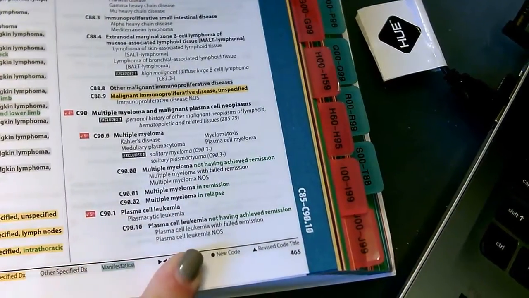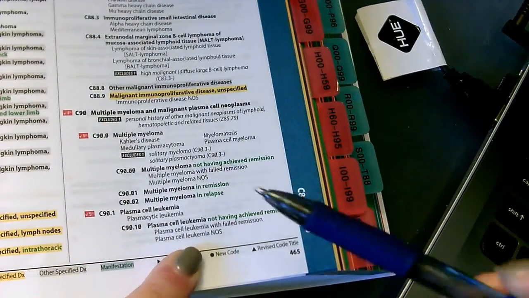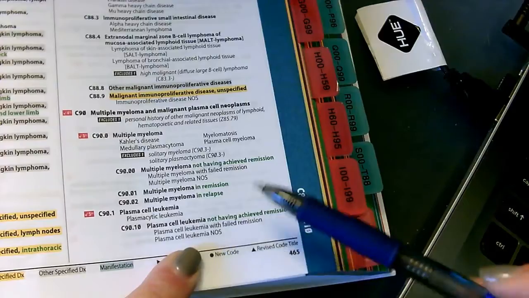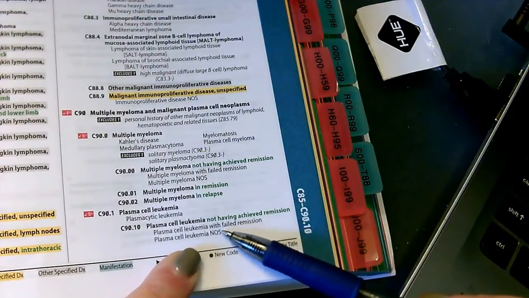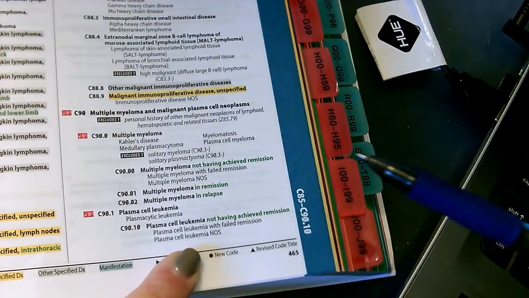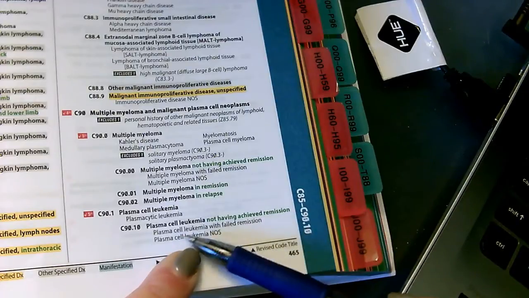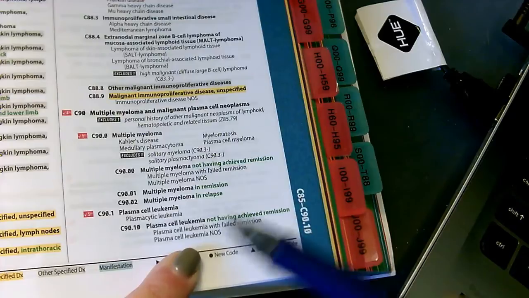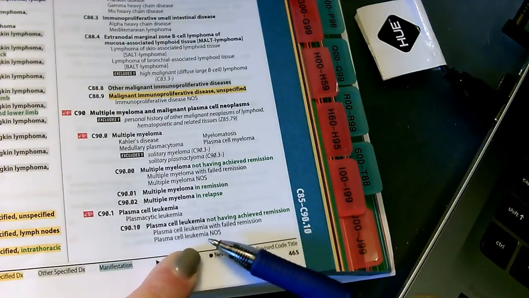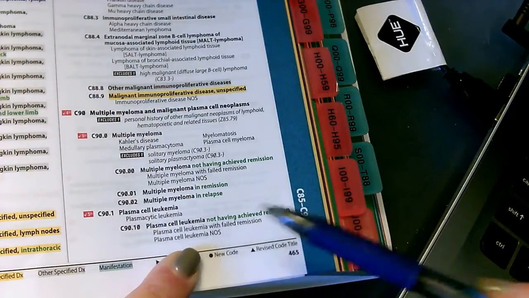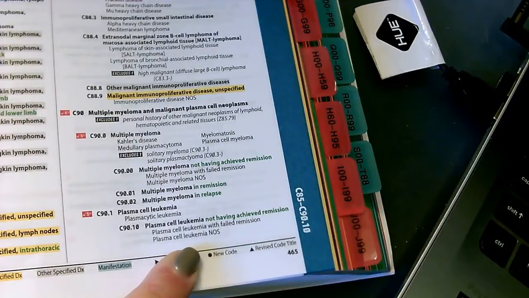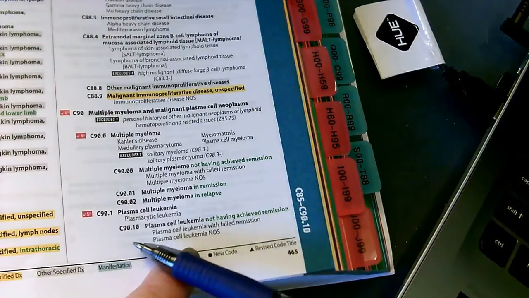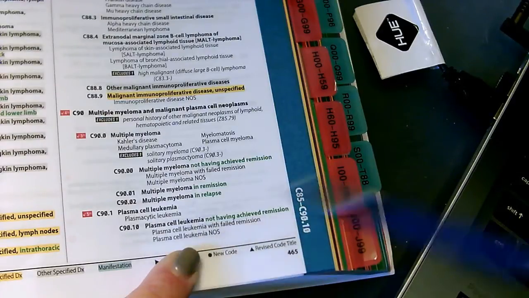Now, this is a thing. Don't get confused by all this extra crap down here, okay? This says plasma cell leukemia not having achieved remission. That is one way that this code will work. It also works for plasma cell leukemia with failed remission. It also works for plasma cell leukemia not otherwise specified. Our textbook is a case of plasma cell leukemia not otherwise specified, so we're going to use C90.10.